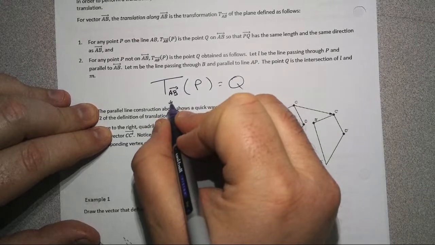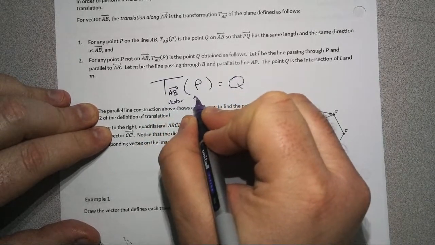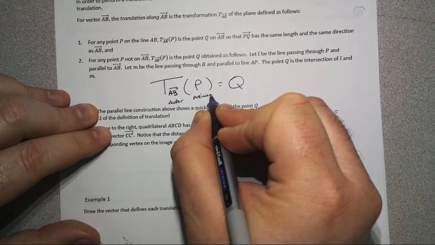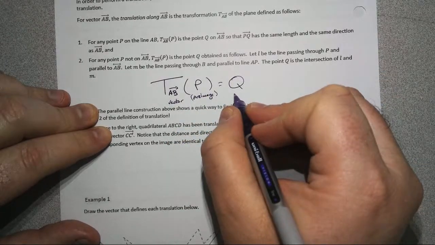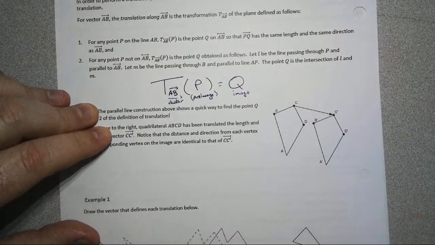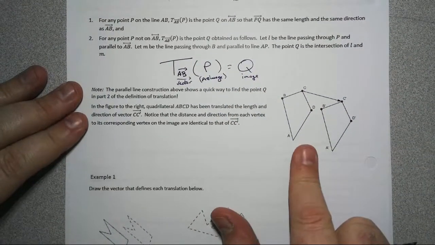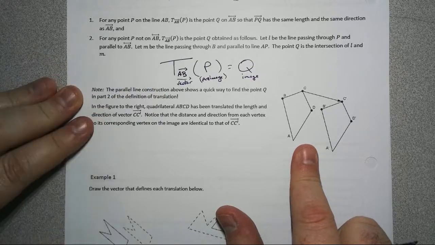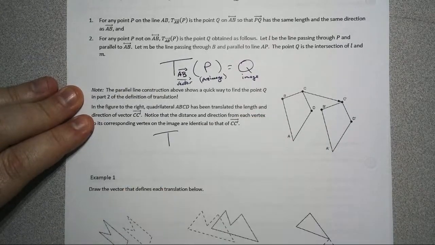So it's a capital T, it's a vector, it's the pre-image in parentheses, right? The image is what it's equal to, and we're good to go. So how would I write this as function notation? What's capital T for translation?